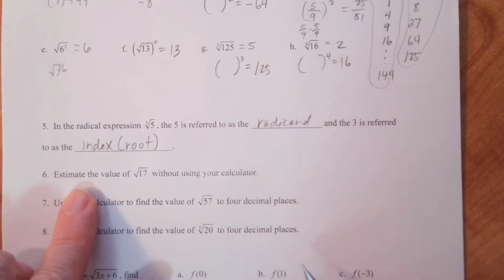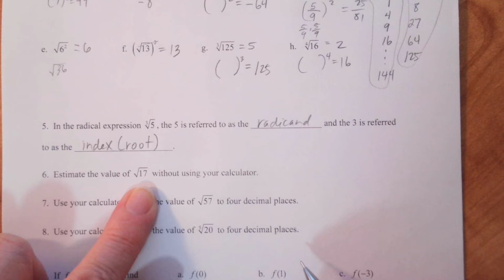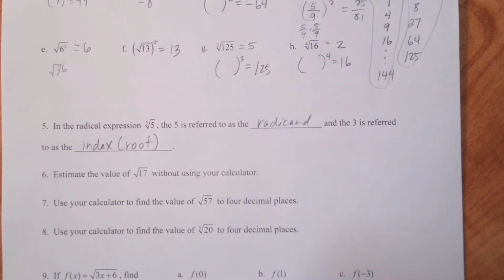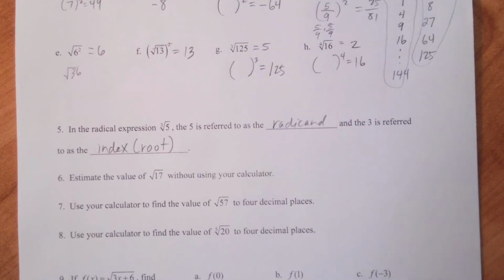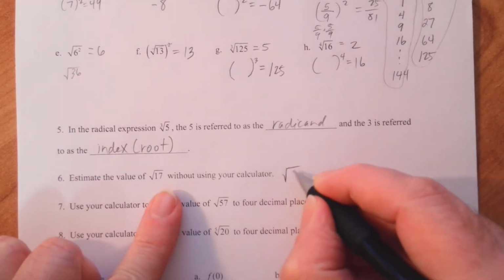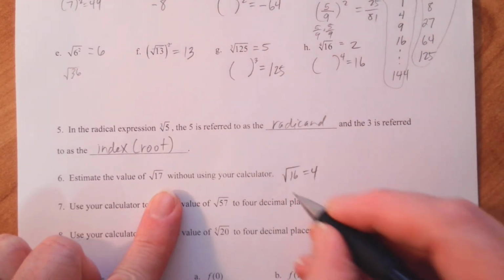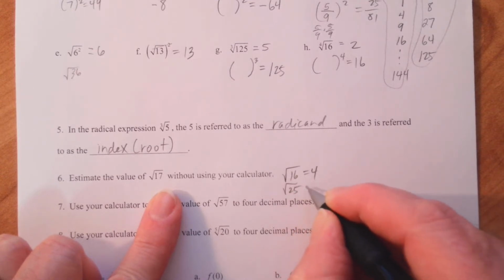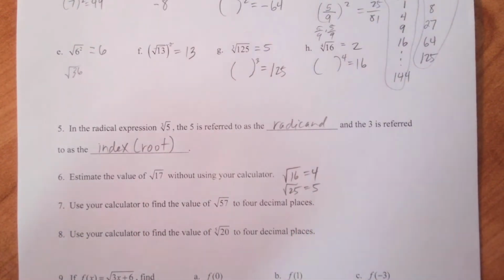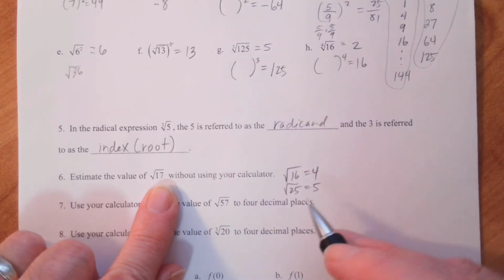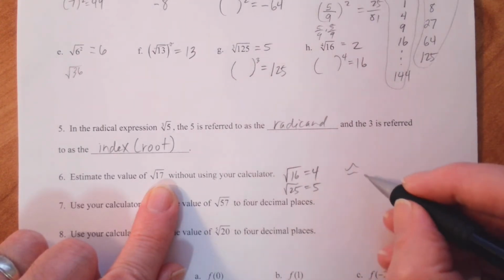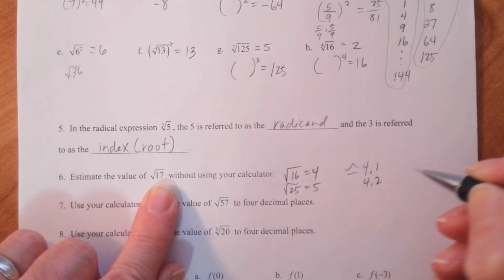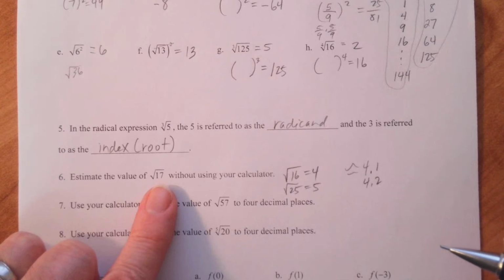On number 6, it asks you to estimate the value of the square root of 17 without using your calculator. You might want to stop the video and take a shot at that. Well, square root of 16 is 4. We also know the square root of 25 is 5. And so 17 is pretty close to 16, a lot closer than 25. And so I would think it's approximately, just a little bit more than 4, maybe 4.1 or 4.2, something like that. That would be a good estimate.